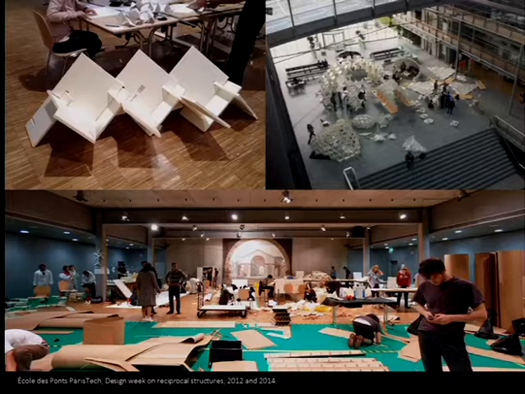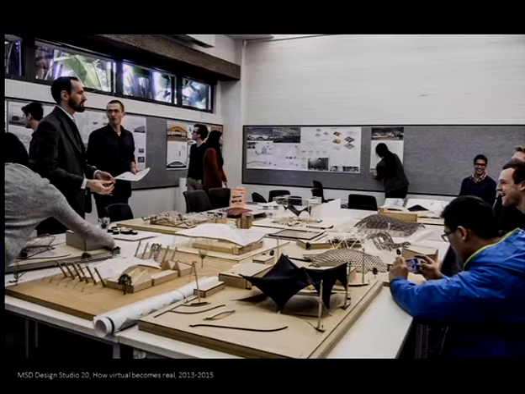Again, reciprocal structures, but we're using planar panels in this type. So this is 2012 and 2014. We have a lot of exchanges about teaching and workshops. This one specifically is in Melbourne. This is a photo from probably 2014, 2013, I can't remember now. But this is a studio I run at the Master of Architecture, and it's called How Virtual Becomes Real.